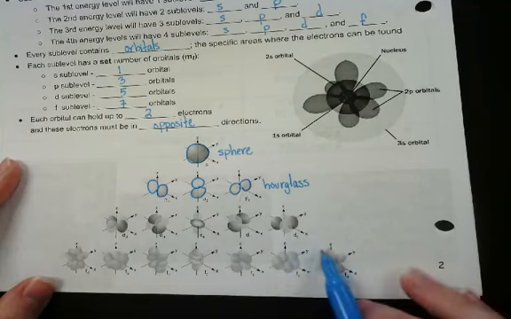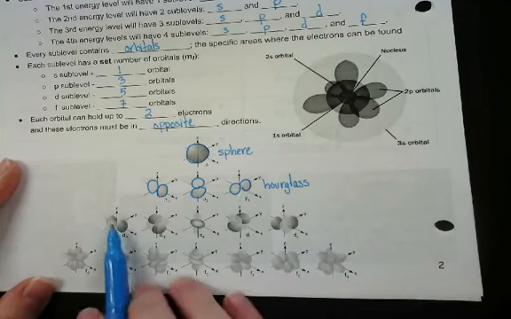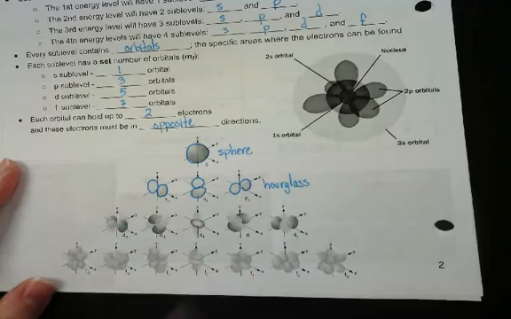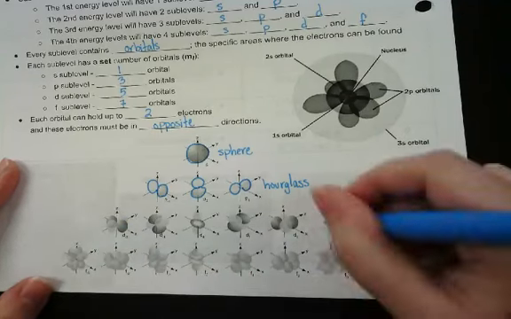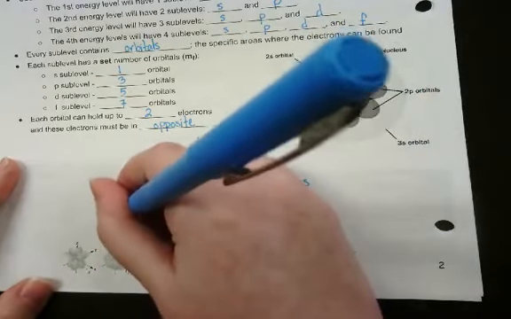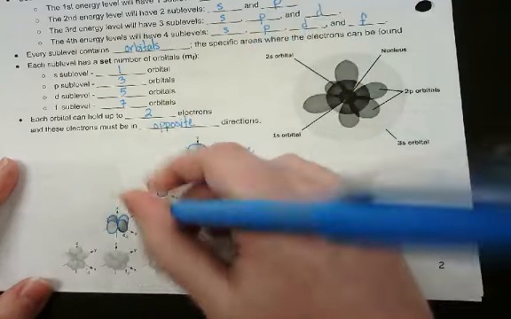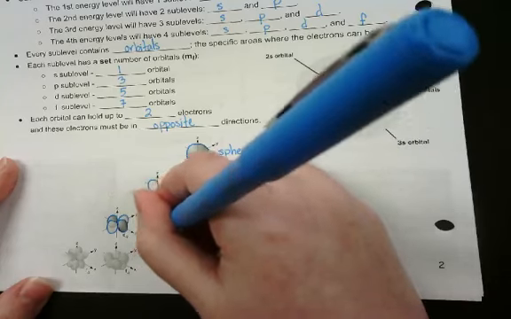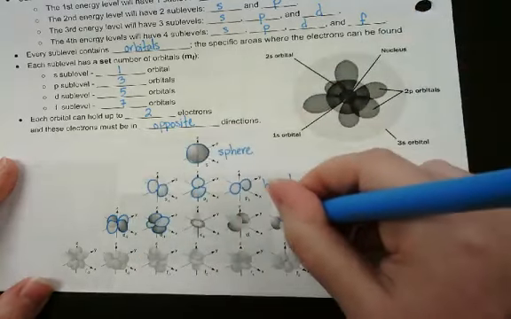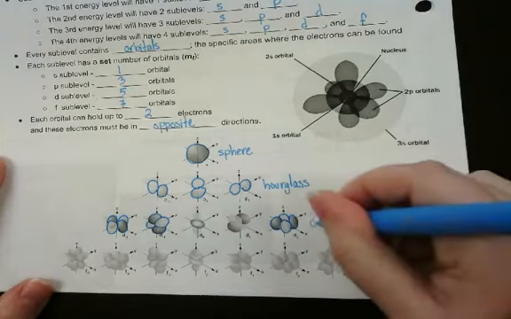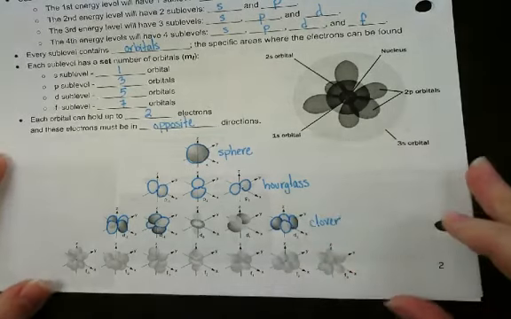Next, we have our D sublevel, and our D sublevel has 5 orbitals, so 1, 2, 3, 4, 5. So we're going to have this D orbital 5 different times in 5 different orientations. And so let me outline this a little bit. If we notice, it kind of looks like a 4-leaf clover almost. So we say that it's got a clover shape.